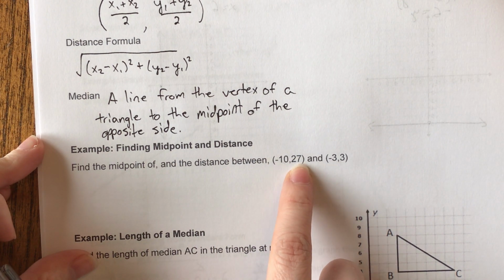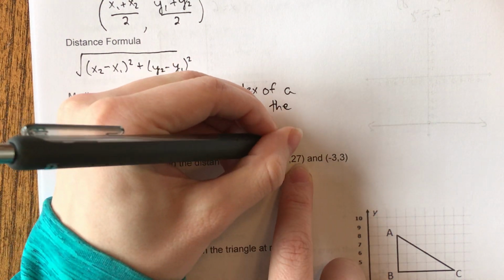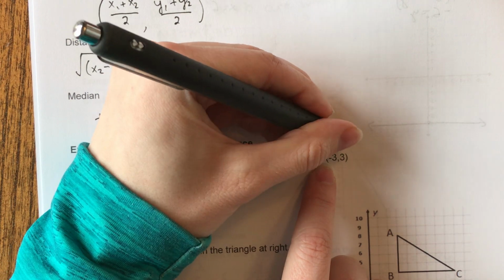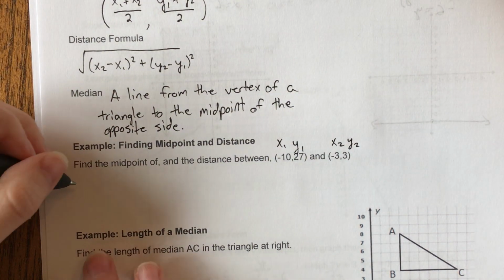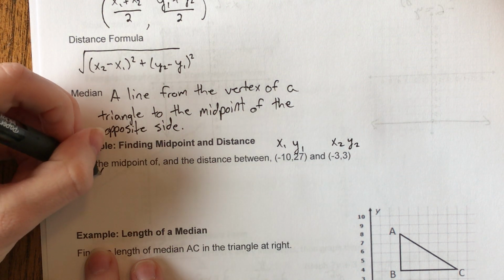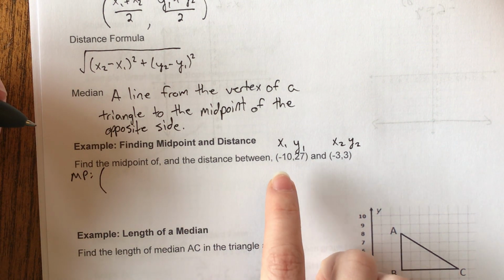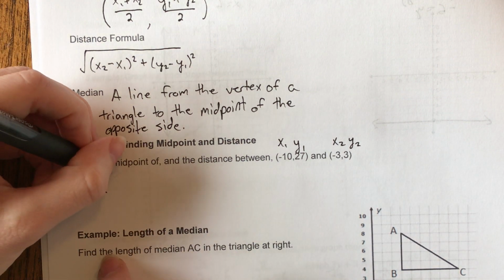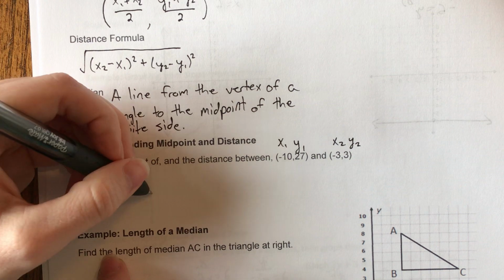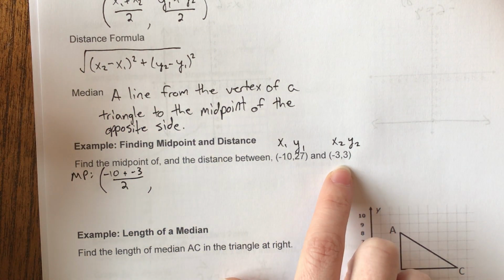So first of all, general, finding the midpoint of and the distance between these 2 points. So we've got negative 10, 27, that's going to be our x1, y1, and negative 3, 3 is going to be our x2, y2. So to find the midpoint, first of all, we'll put MP for midpoint. It's going to be a new coordinate point where the x-coordinate is the average of the x's. So negative 10 plus negative 3 divided by 2. And the y-coordinate is the average of the y's.